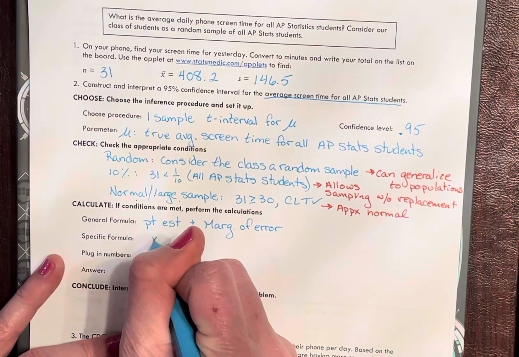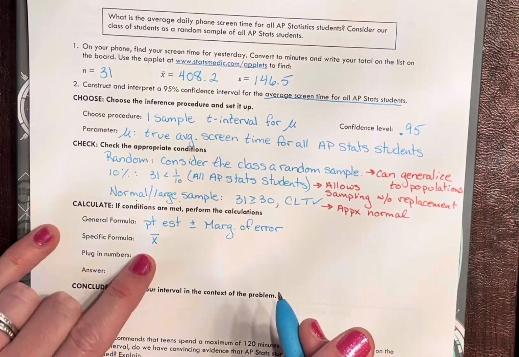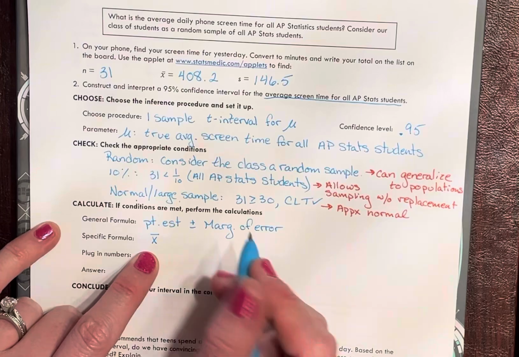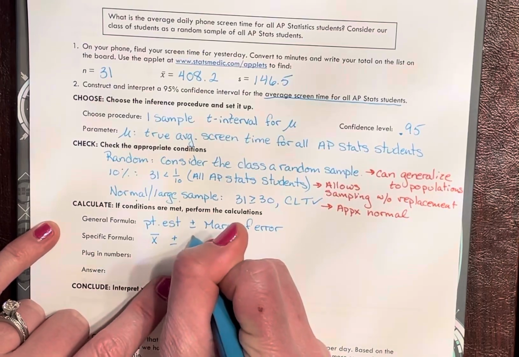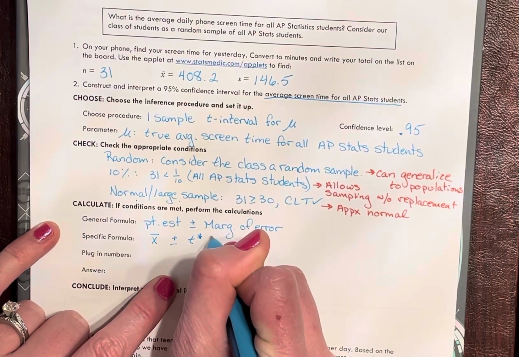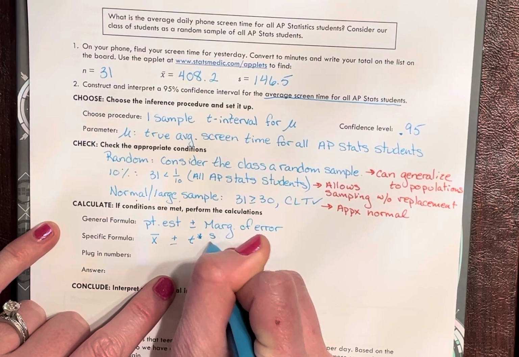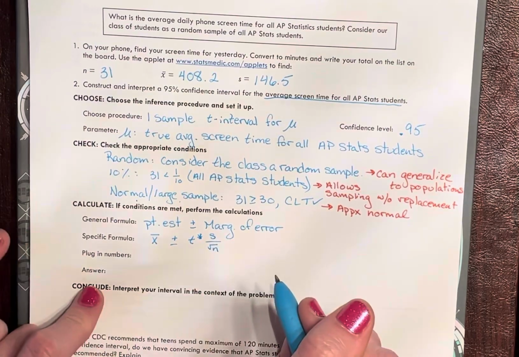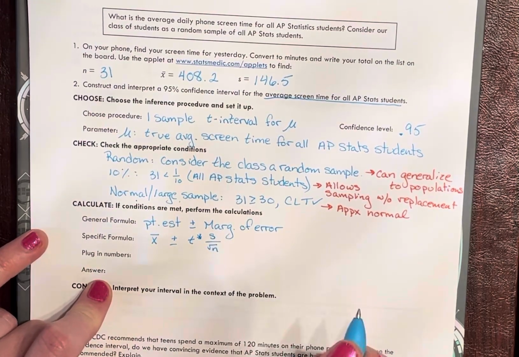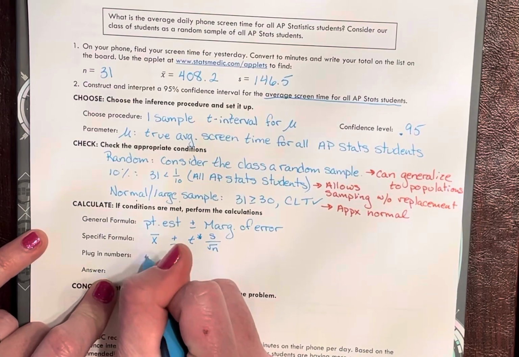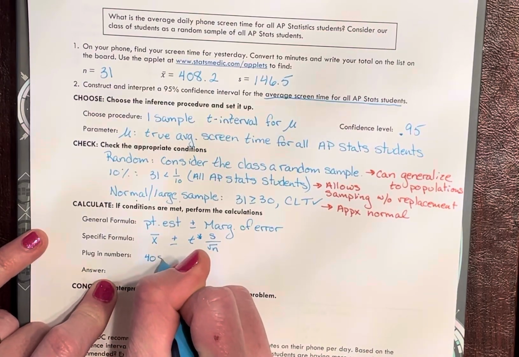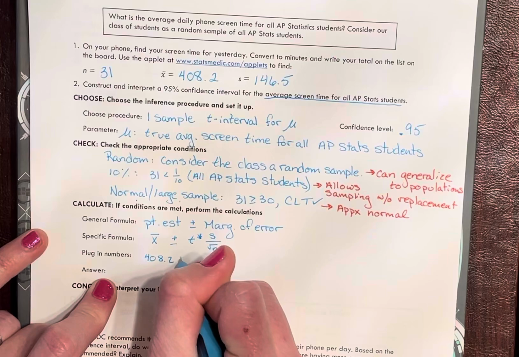But with means, our point estimate is X bar. Our margin of error is T star times S over root N. So they gave us all the numbers. Here is our sample mean.